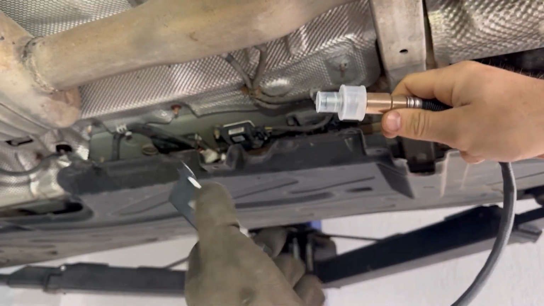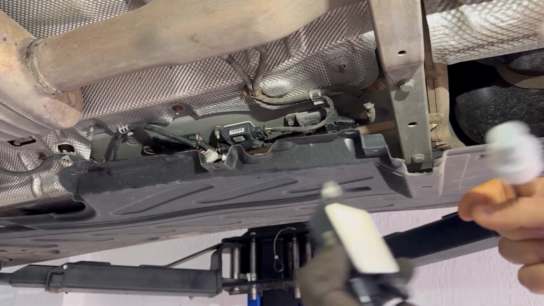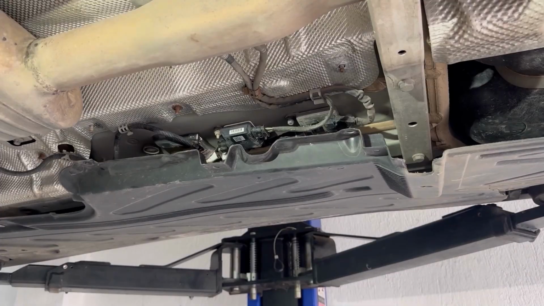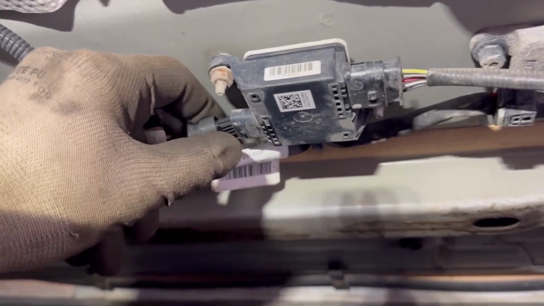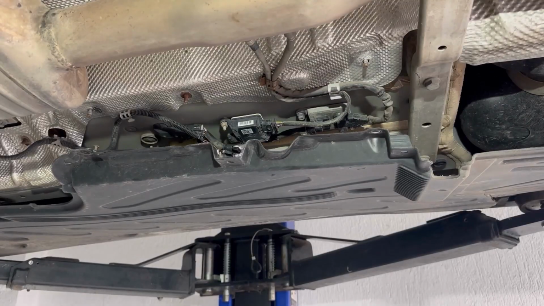I'm only going to disconnect the electrical connector from the old sensor and just connect it to the new sensor, and then I'll read the fault codes. So I'm disconnecting this DPF sensor, and this electrical connector I'm going to connect it to the new sensor.